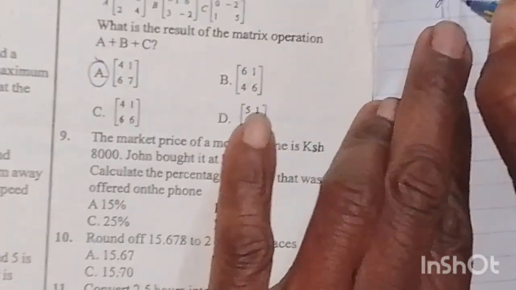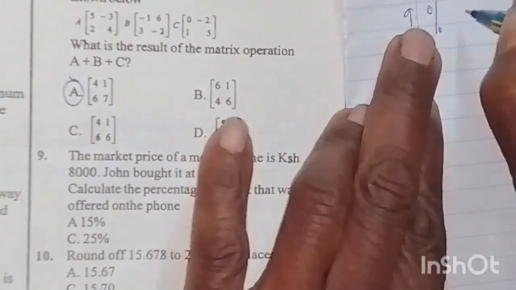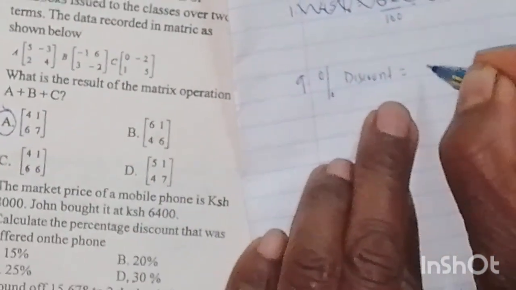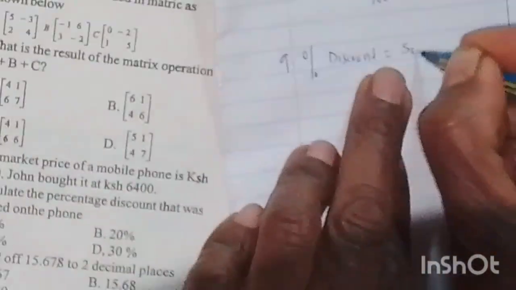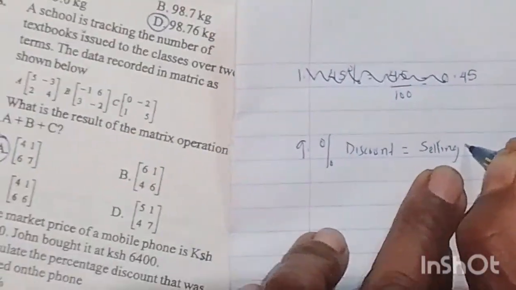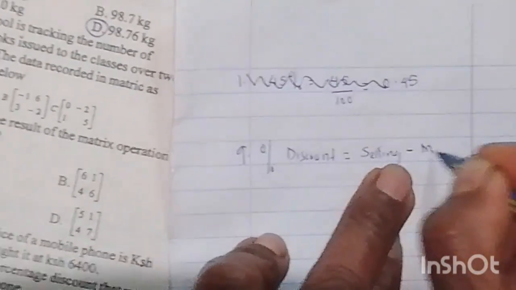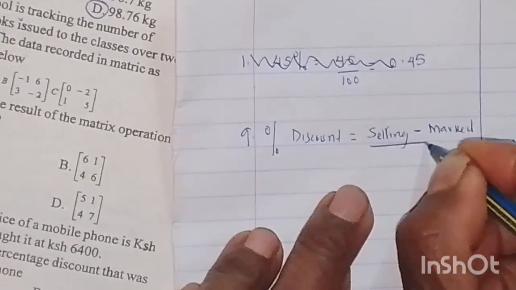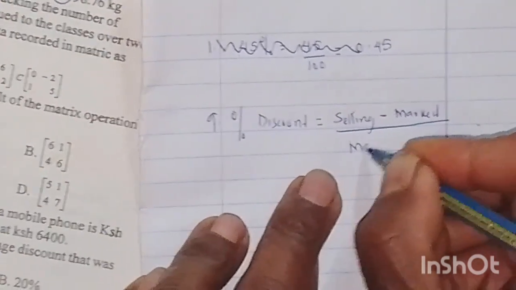Now, the percentage discount is equal to the selling price minus marked price divided by the marked price.